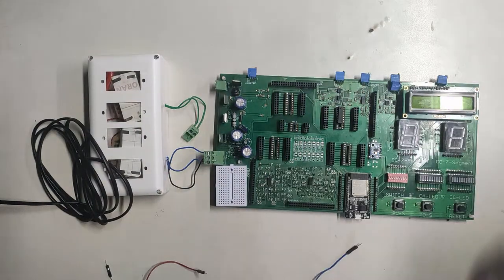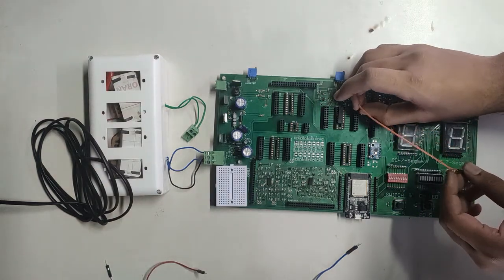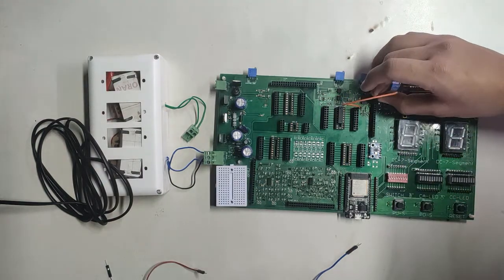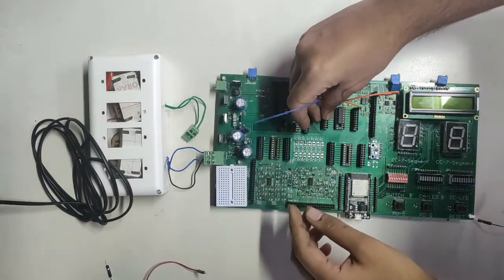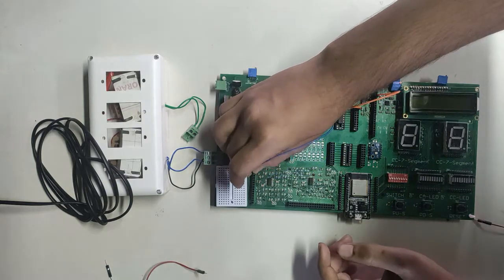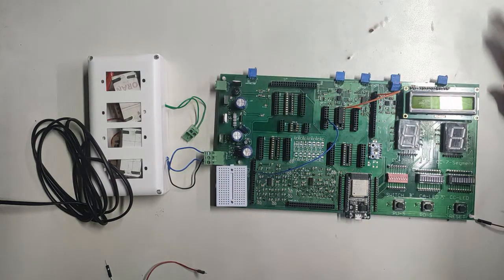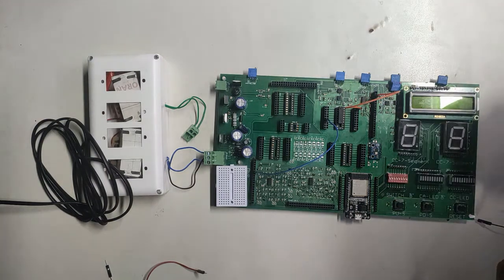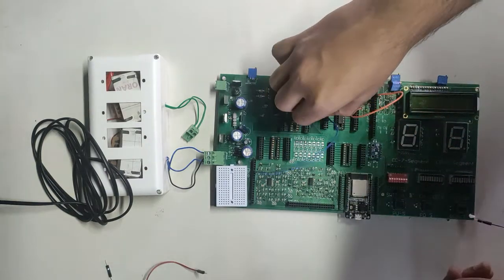By looking into the pin diagram of a NAND gate, pin number 14 is VCC, so it is connected to the +5 volt. Pin number 7 is again ground. So to perform the OR gate using NAND gates, we will require 3 NAND gates. So this is the first NAND gate.